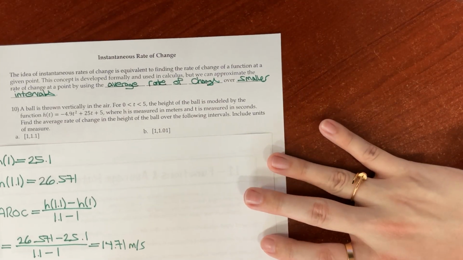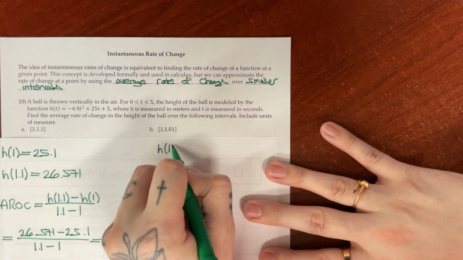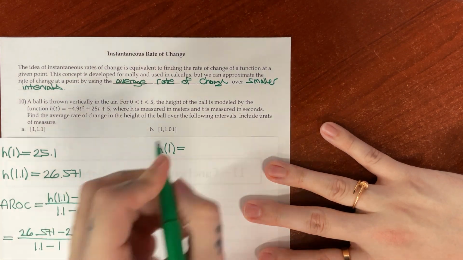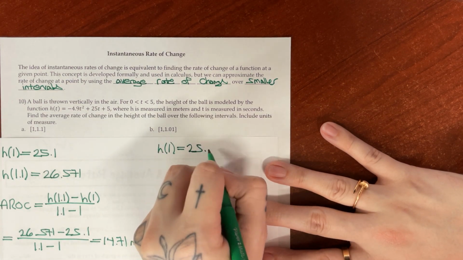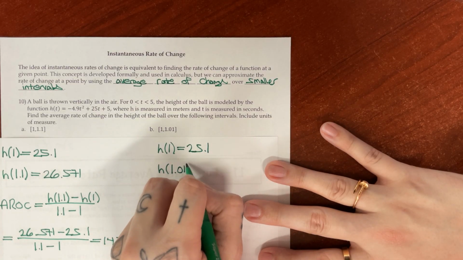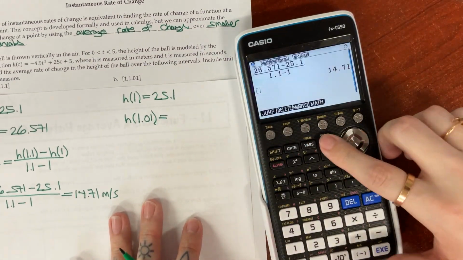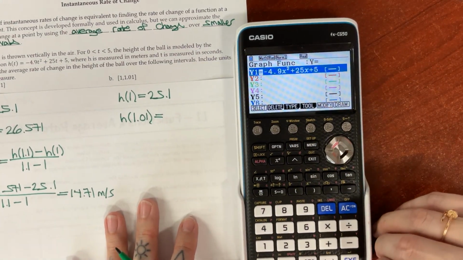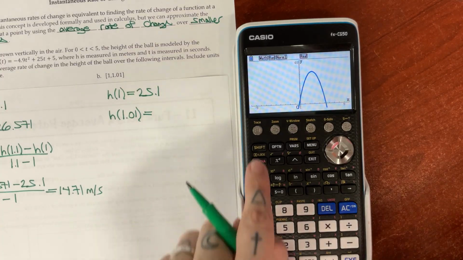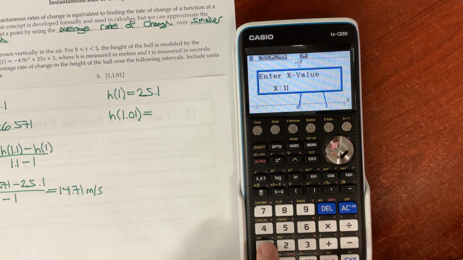All right, so I'm going to go ahead and go on. So we need to evaluate h of 1, which we've already done. We know it's 25.1, so I'm going to reuse that information. And then I need to evaluate at 1.01, so we're going to make this interval smaller. So I'm going to go over here to my calculator, go back to graph, draw. So G-solve, and then I'm going to do a y-cal, and I'm going to type in 1.01.